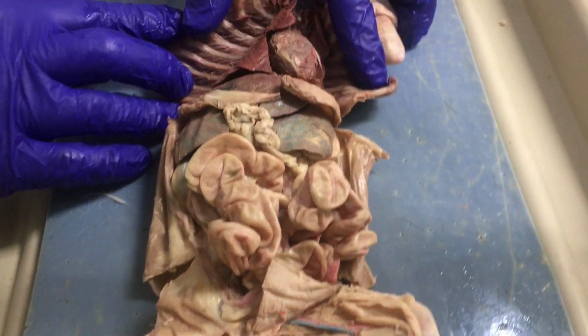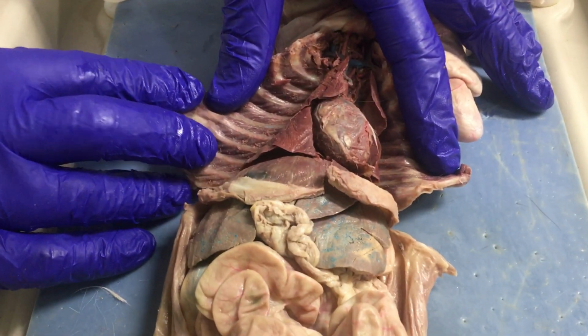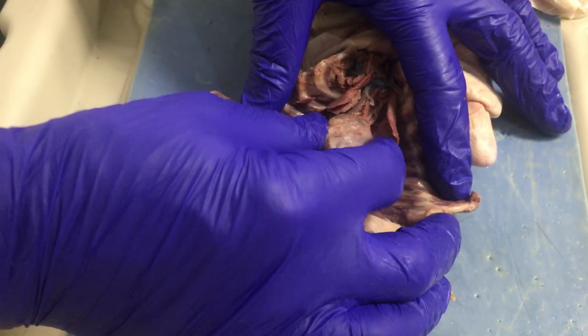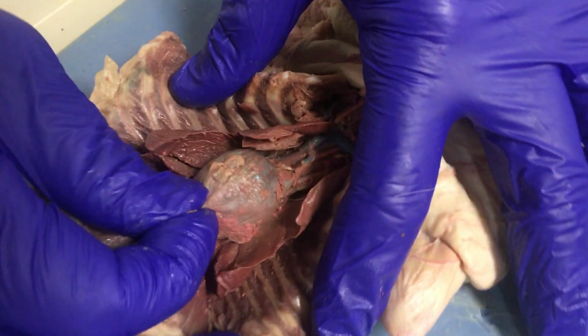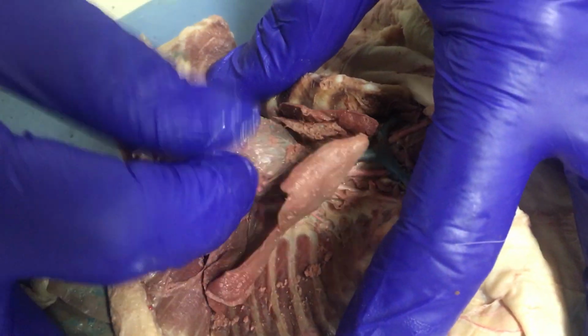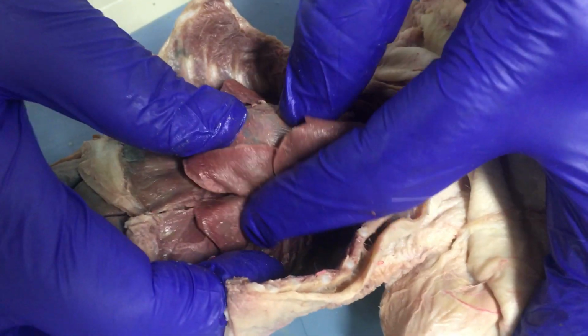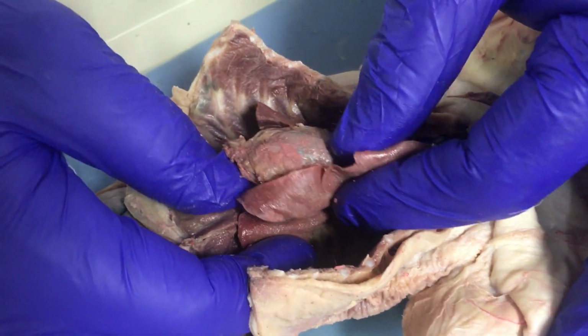Okay, so here's where we've opened up the thoracic cavity, and you can see the right lung here, the heart, and you can pinch it and see that it's in a bag, the pericardial sac, and here's the left lung over here. Each lung is in lobes.